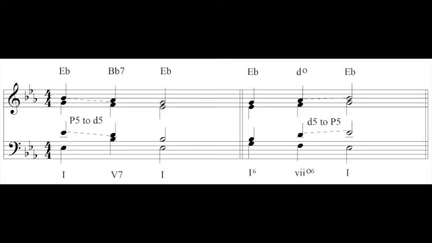And now the chords are moving from E flat to D diminished, back to E flat. 1, 6, 7, 6, and back to 1. And what's the problem in this example? The tenor and soprano is moving from diminished fifth to perfect fifth, which is prohibited.